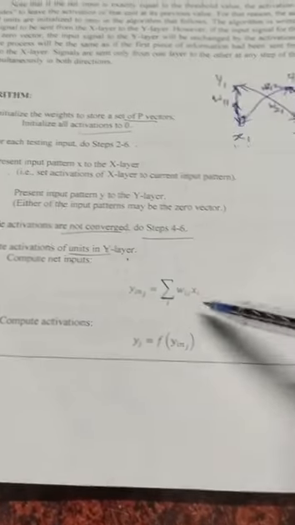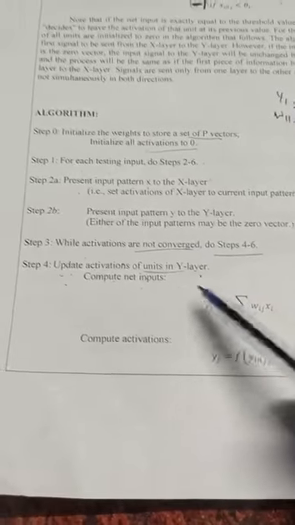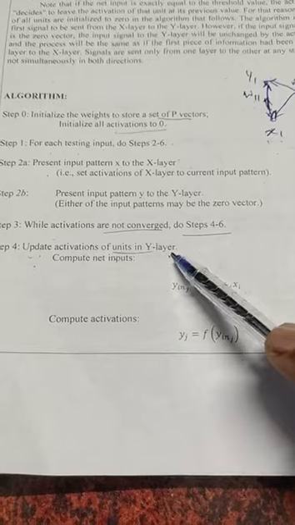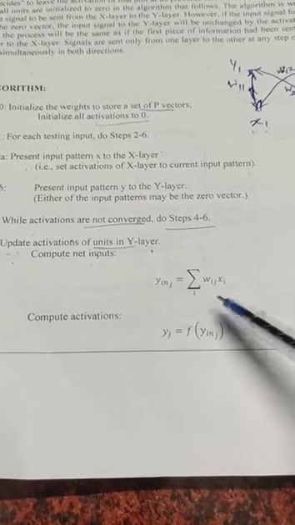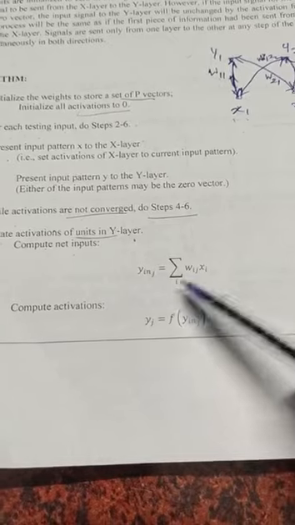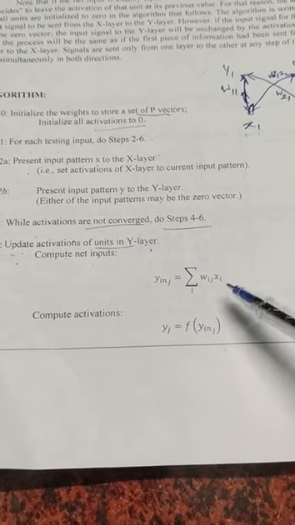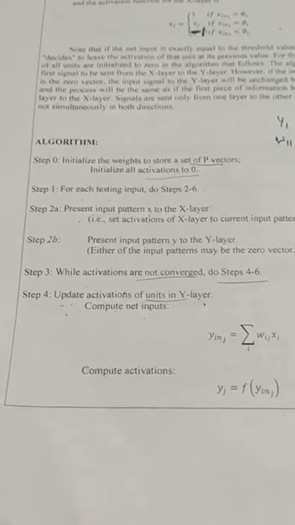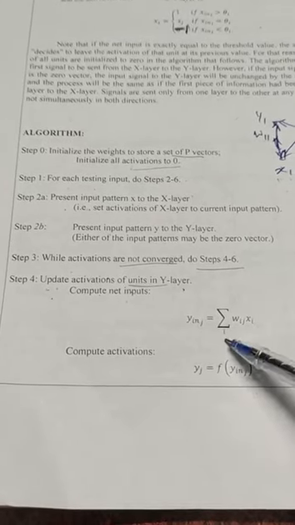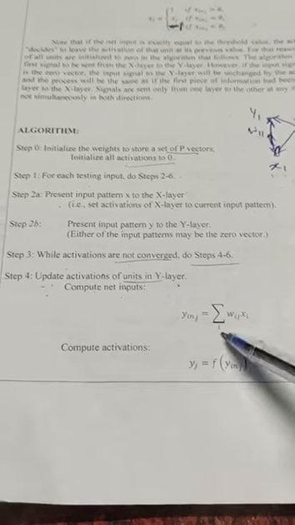That is what is mentioned here. You have to compute the net input of the neurons in the Y layer. So Yin_j is equal to the summation over all values of i of Wij into Xi. Here i indexes the signals at the input layer, that is, the number of neurons in the input layer.